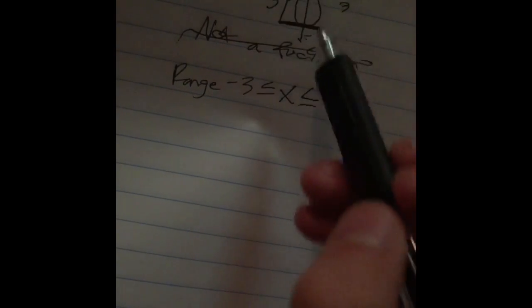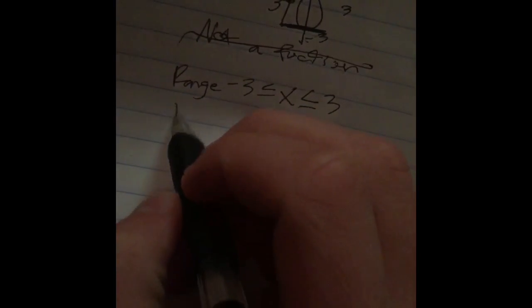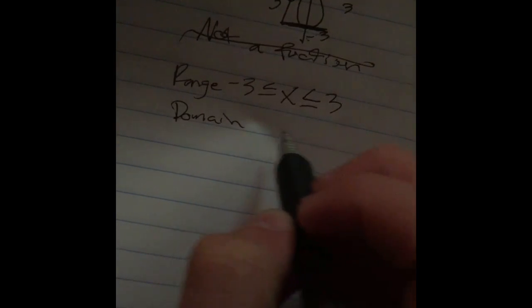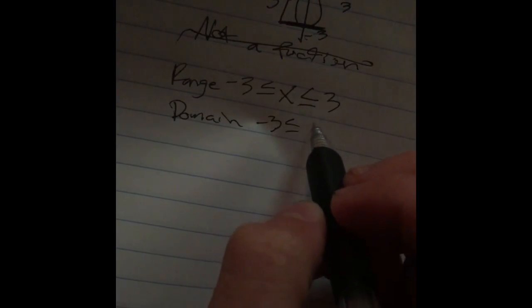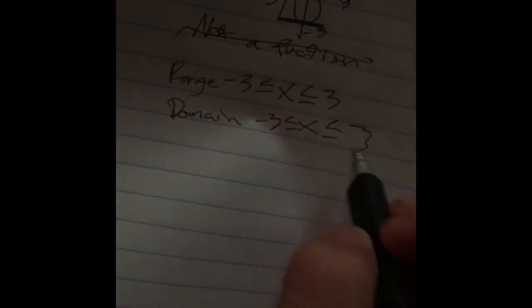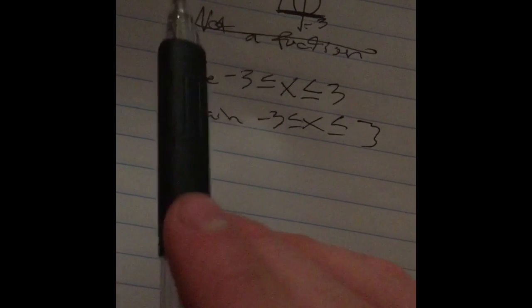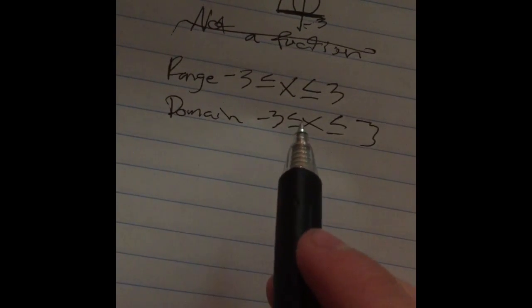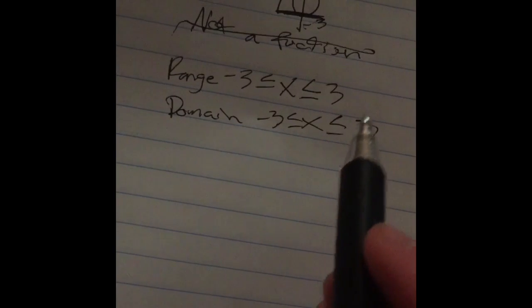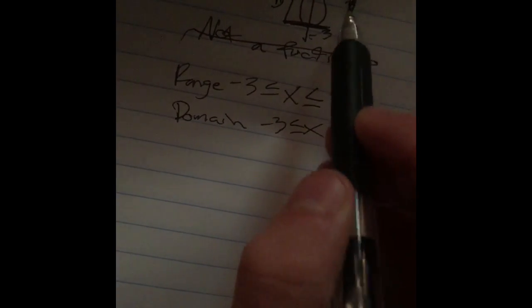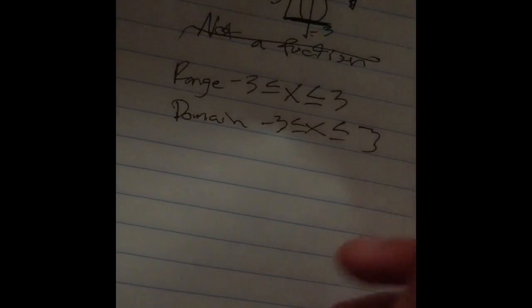The range is anywhere in between, and the domain is actually the exact same, because the furthest left it goes is -3. So -3 is less than or equal to x, and x is less than or equal to 3, because 3 is the furthest right. So we can arrange all in there.